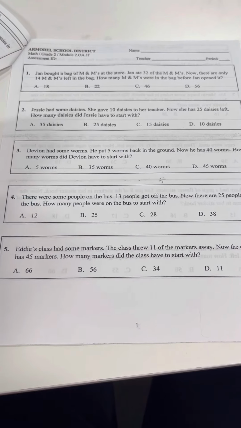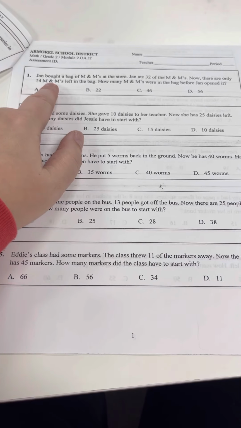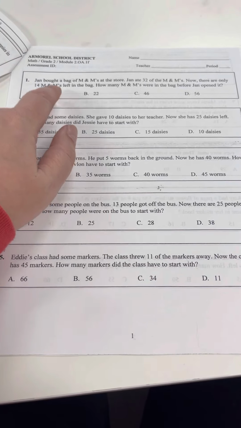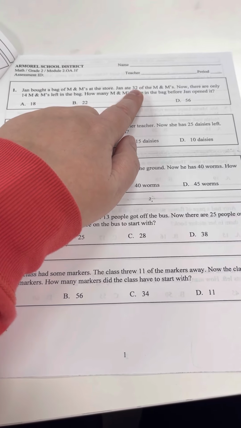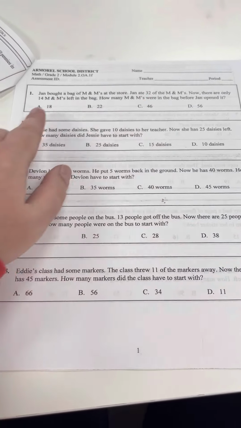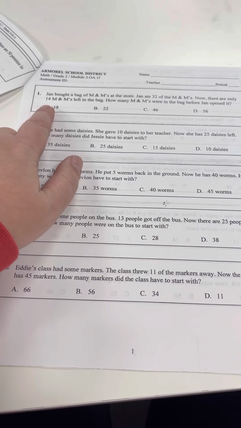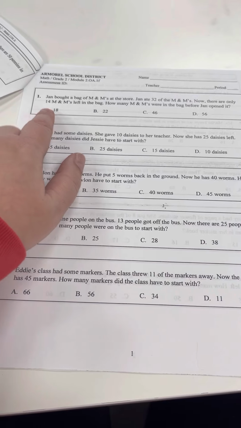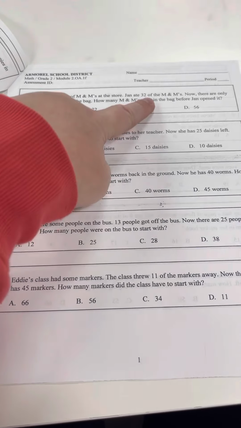Remember, on subtraction number sentences with the start unknown, we have to add the two parts back together. So Jan bought a bag of M&Ms at the store. Jan ate 32 of them, so she's taking the 32 away, so that makes it a subtraction number sentence. And then there were 14 left in the bag after she ate. So how many were in the bag before Jan opened it? So we've got to put the two numbers back together so we can find out what she had in the bag to begin with.